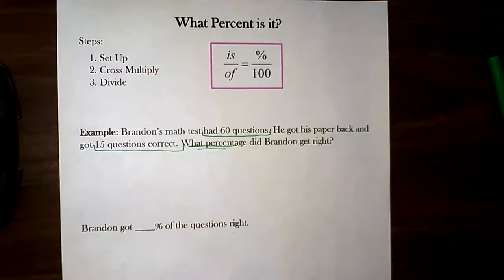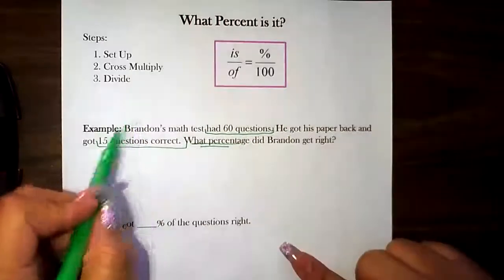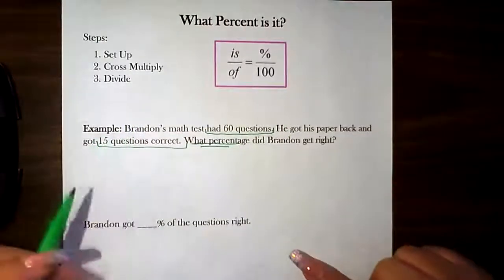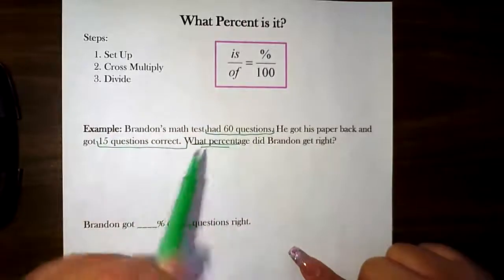So our question says Brandon's math test had 60 questions. He got his paper back and got 15 questions correct. What percentage did Brandon get right? So I've gone ahead and identified the different parts of our proportion. So we know that there are a total of 60 questions. He got part of them correct, which is 15, and then I'm looking for the percentage.